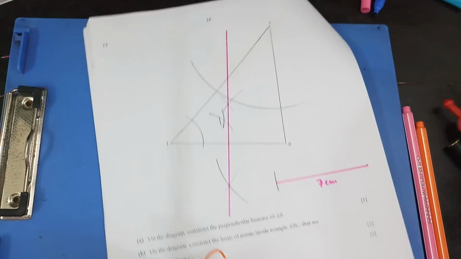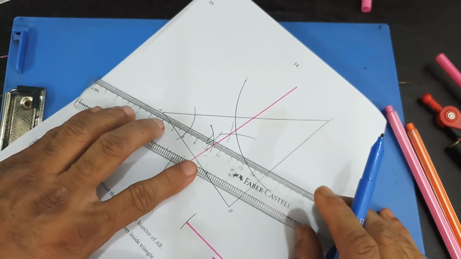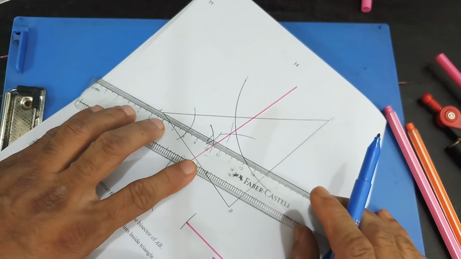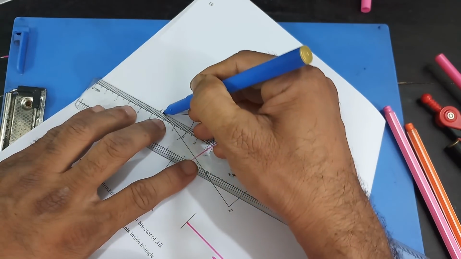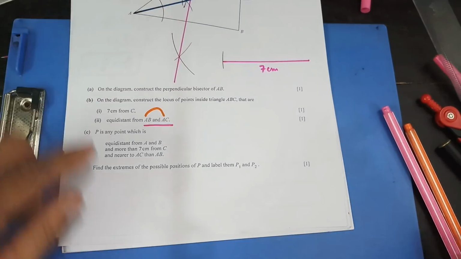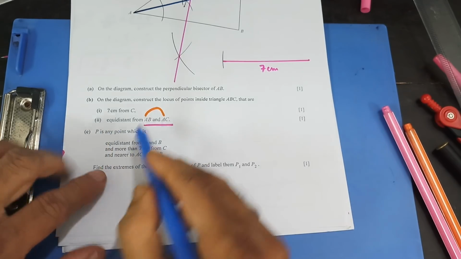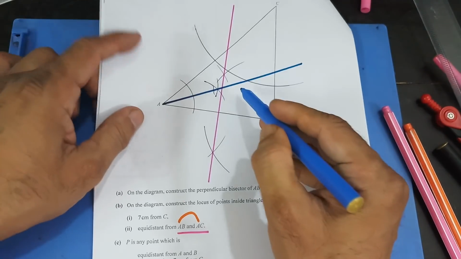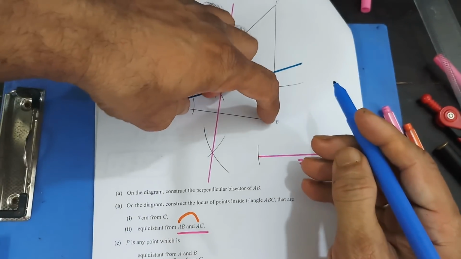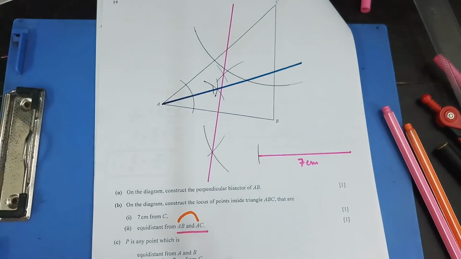Now join this. So I'm going to join these two. This is my angle bisector. Okay, this is my angle bisector. AB and AC are equidistant. From any point on this line, the distance is equal from AB and AC. Think about the perpendicular distance, they're going to match.